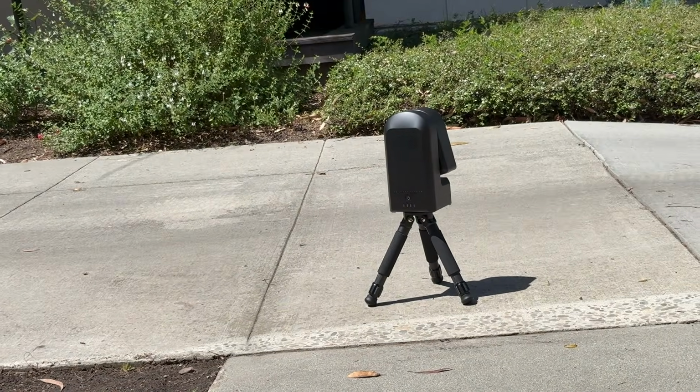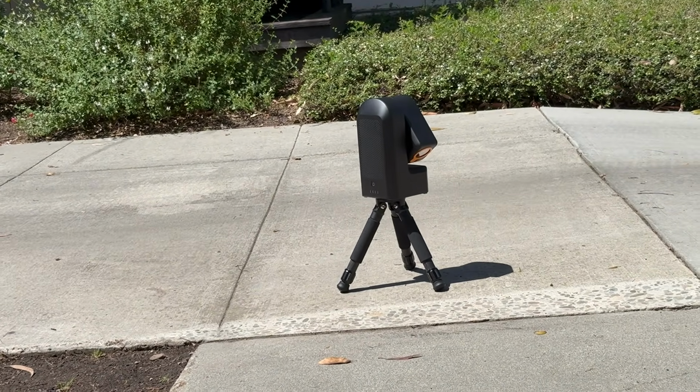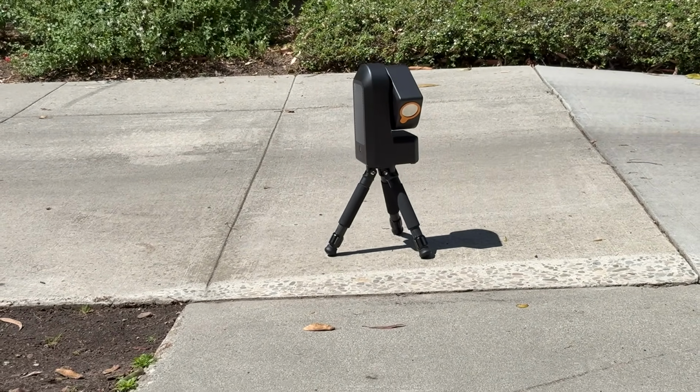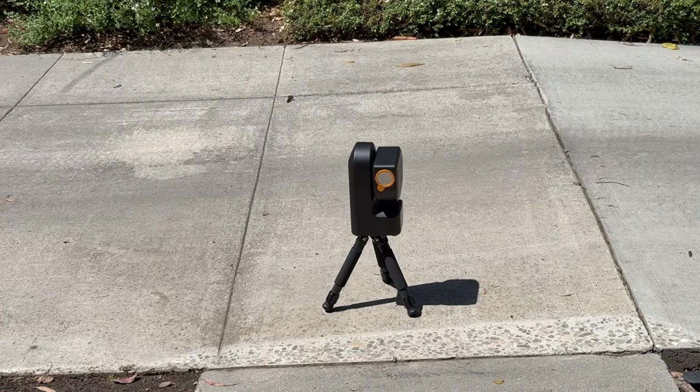We're going to use the C-Star S50, which is a small, affordable smart telescope that's become popular with amateur astronomers over the last few years. And it's actually ideal for this particular experiment.